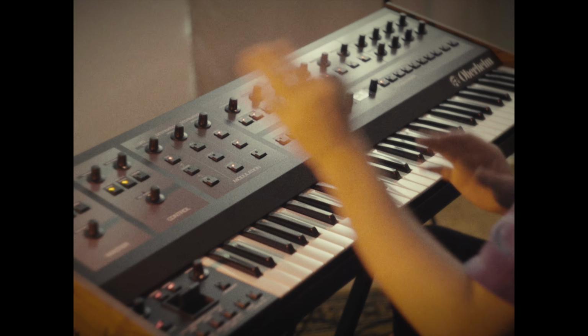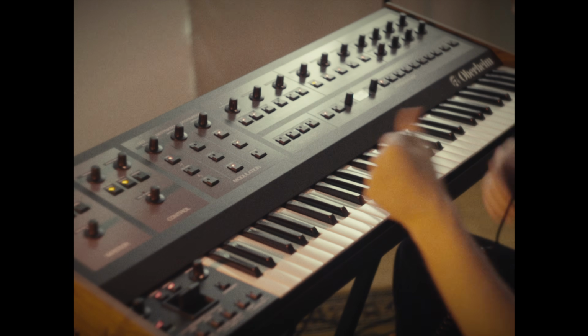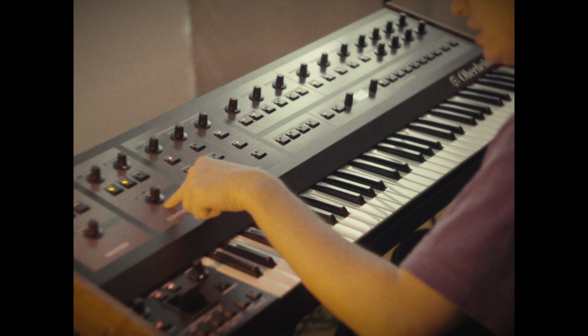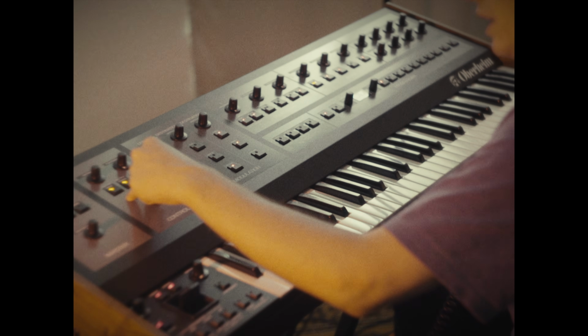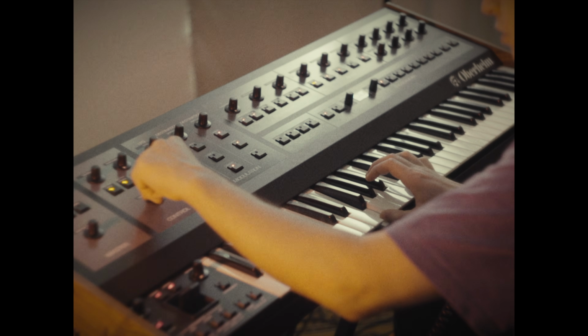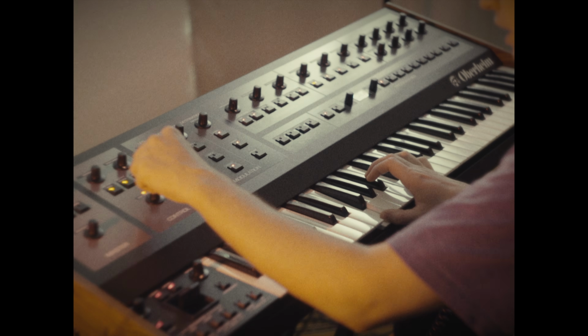What I really like is detuning oscillators apart from each other. So here we have the control over the second oscillator detuning. I guess somewhere here should be, I guess, a fifth.